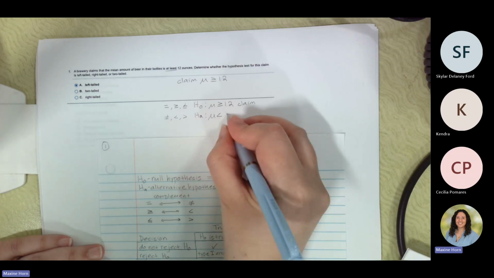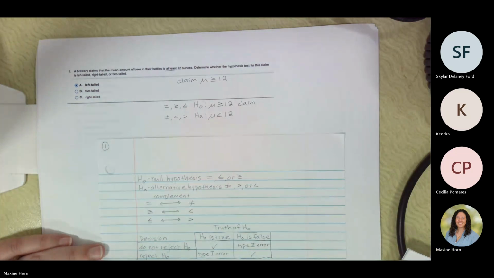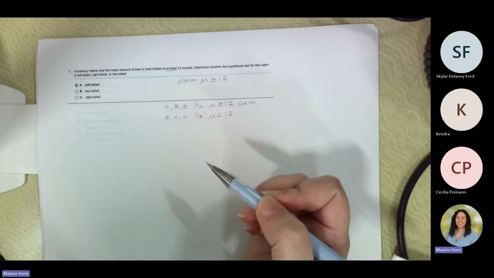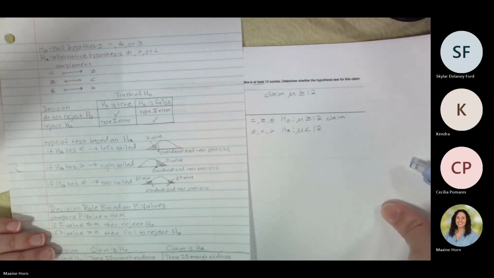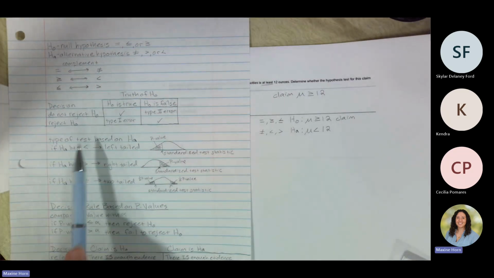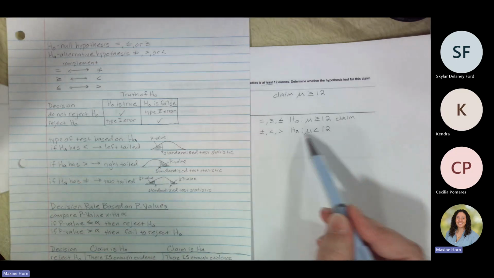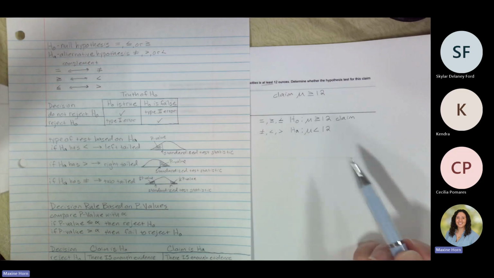The mean is less than 12. Now, why did we need to come up with the alternative hypothesis? Because the alternative hypothesis is what you use to determine if it's right-tailed, left-tailed, or two-tailed. Again, pulling this up, the type of test is based on your alternative hypothesis, not the null hypothesis. So our alternative hypothesis is less than 12.